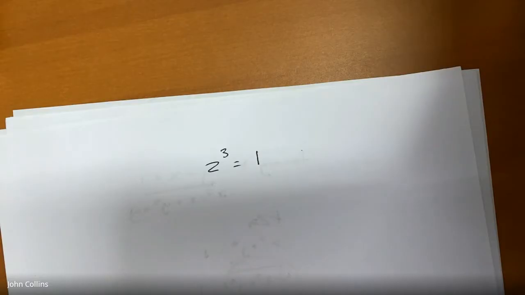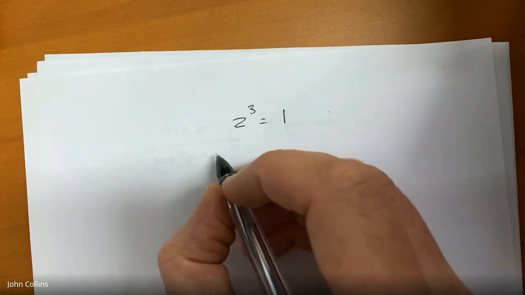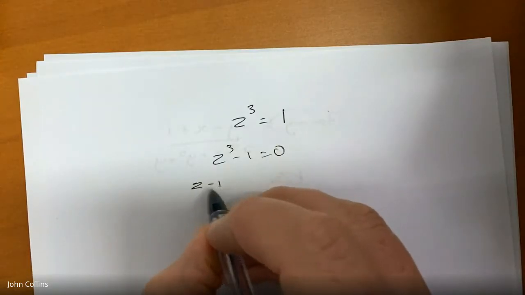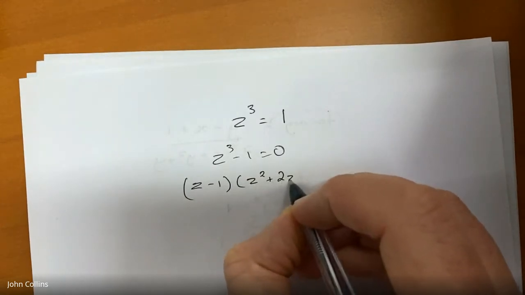An equation that has complex roots. You could solve this using our knowledge of algebra: z cubed minus 1 equals 0, and then you factor it, so it's the difference of cubes. You get this.